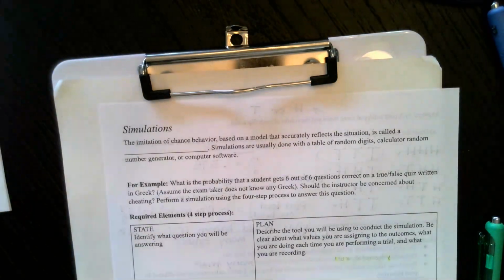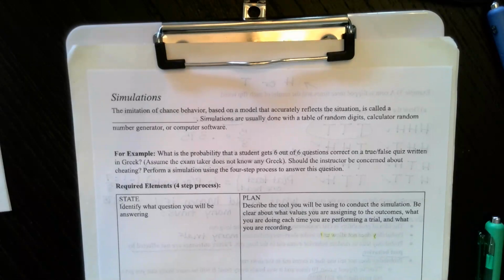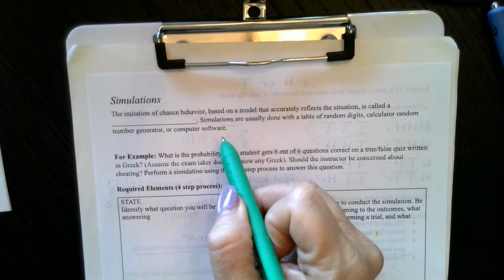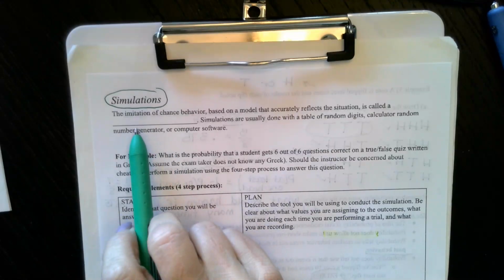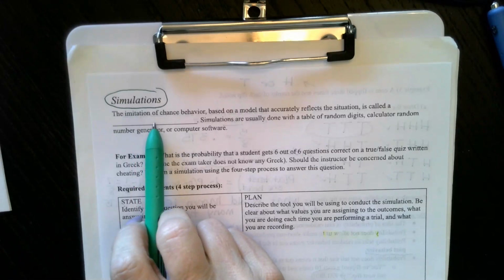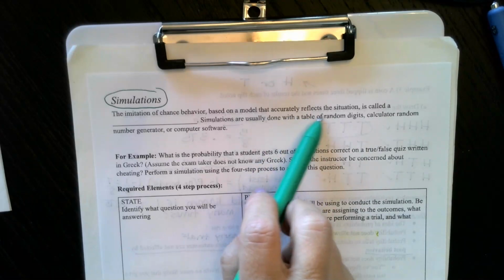Okay, so simulations, we already talked about that. Probability is great, we can get an answer, but for us to really get closer to our theoretical, we want to run a simulation. A simulation imitates chance behavior based on a model that accurately reflects the situation.